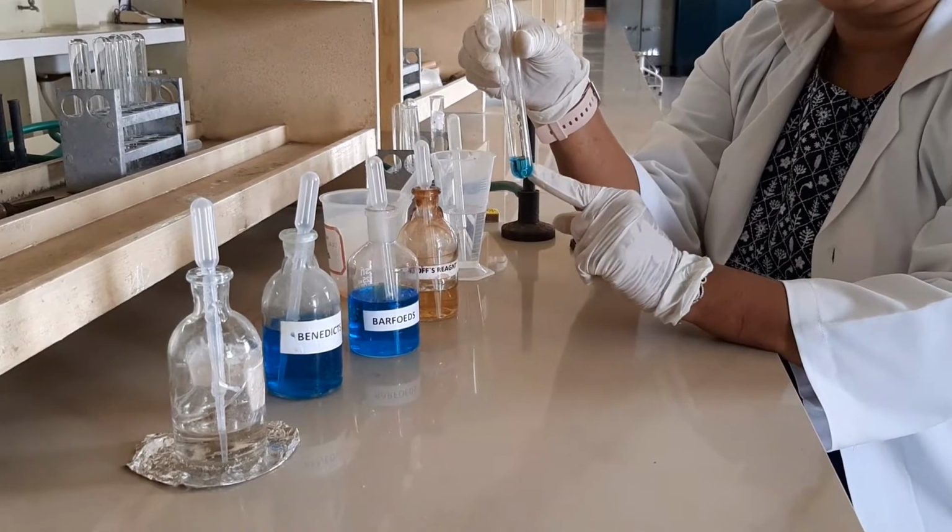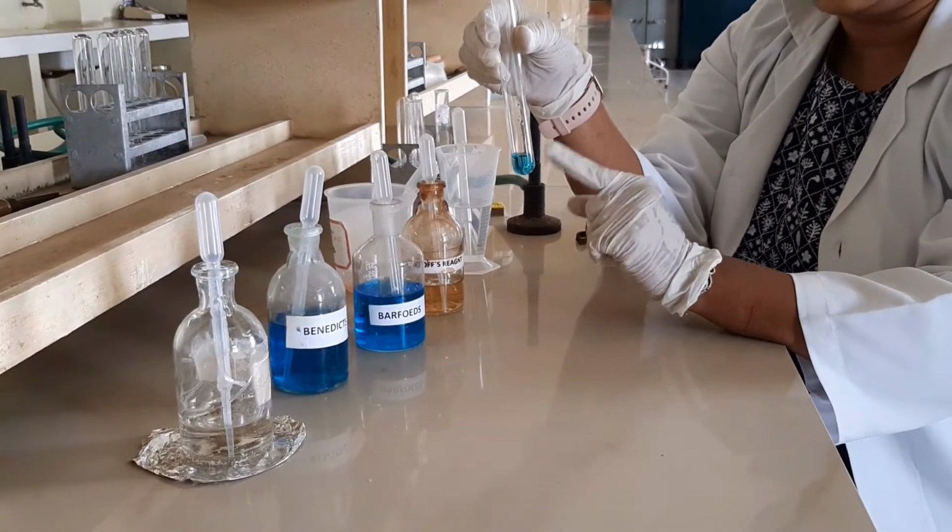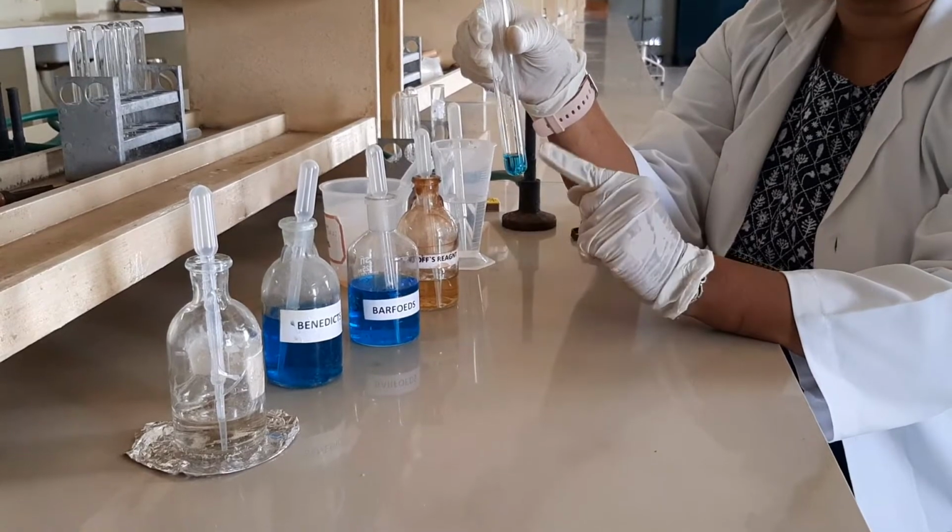This acts as a very good reducing agent that reduces the cupric ion to cuprous oxide.